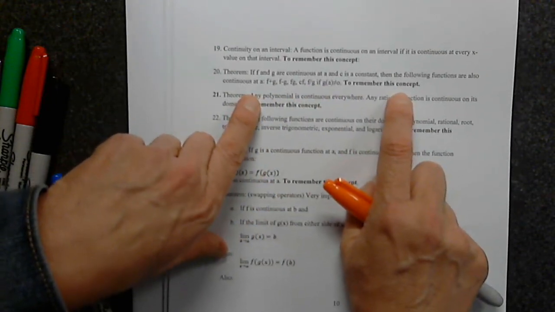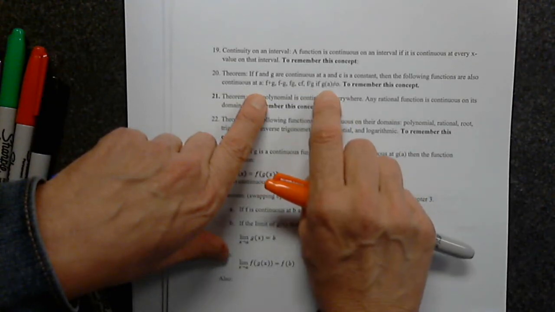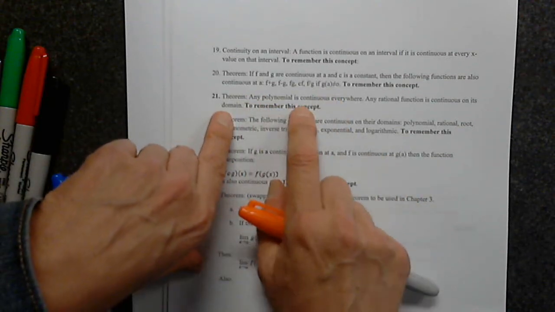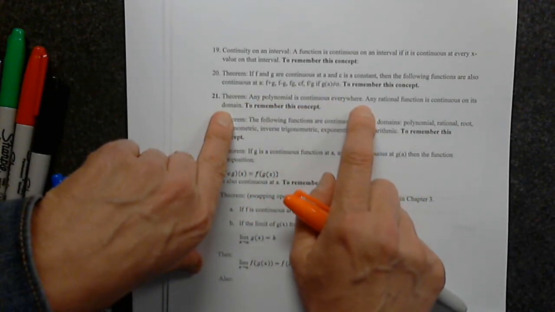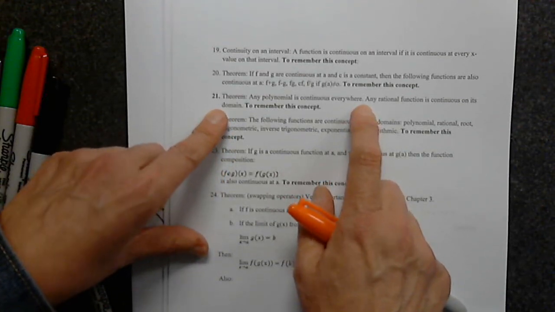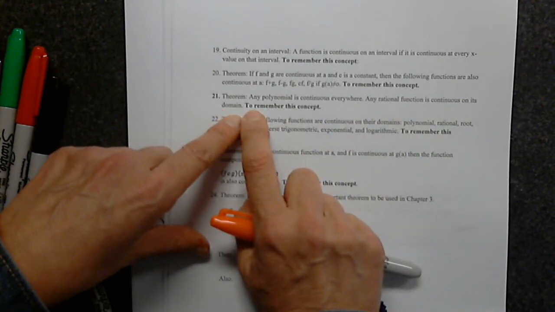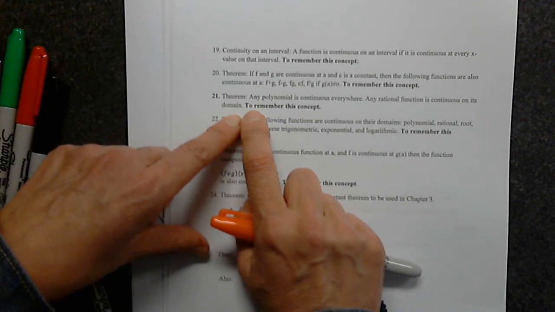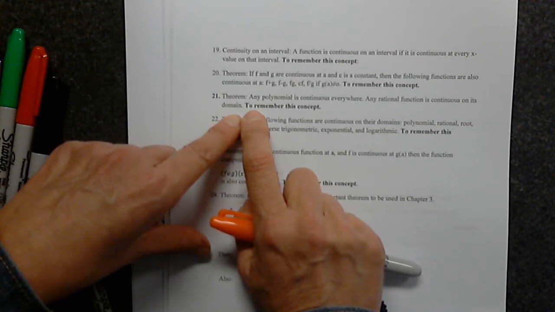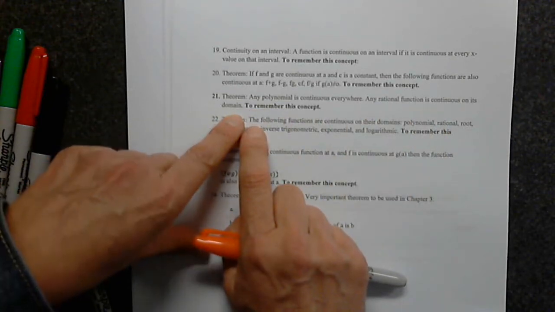So remember the concept. Every time I use continuous functions to create other functions, I create continuous functions. Of course, when I create f over g, g cannot be 0. Any polynomial is a continuous function everywhere. So every time we encounter polynomials, we don't have any issues. They're all continuous. Any rational function is continuous on its domain, right? 1 over x is continuous everywhere except where? At 0. So a rational function is always continuous except when it's not defined.